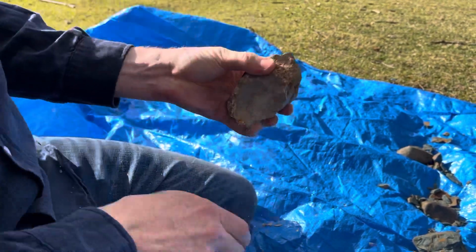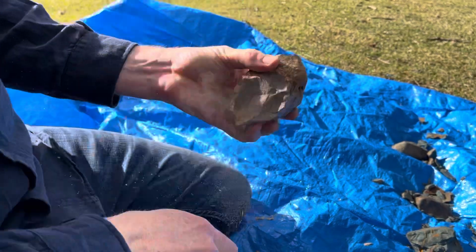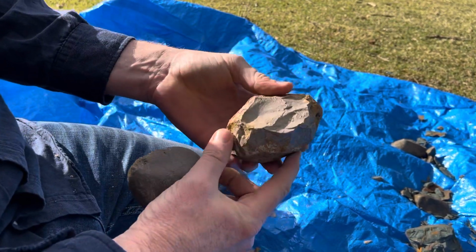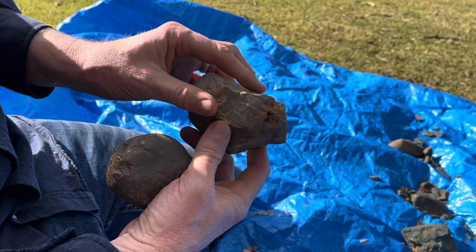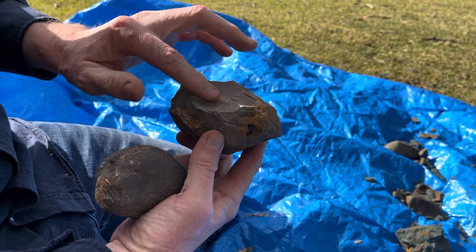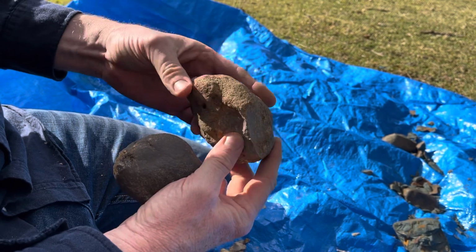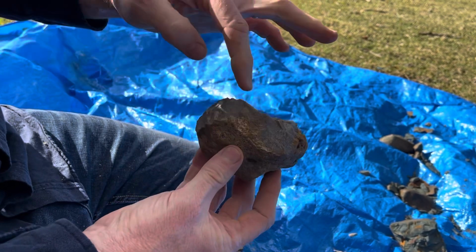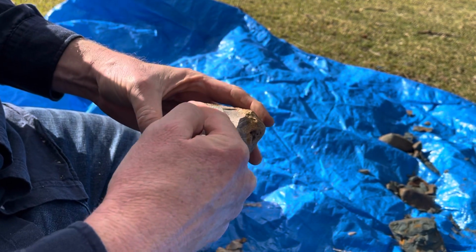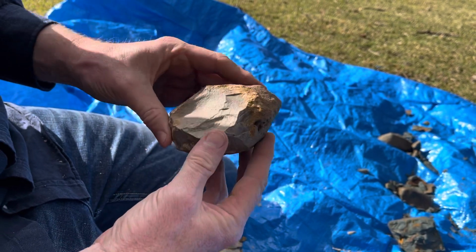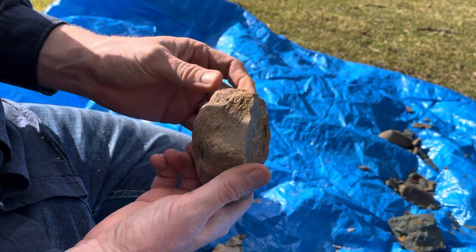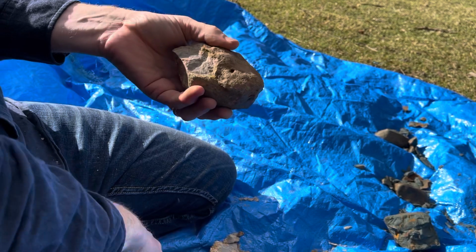There's not many more flakes we can take off here, so we're starting to reach a point now where we've got step terminations here, step and hinge terminations here, step and hinge terminations here. So we've now got 1, 2, 3 platforms, 3 directions of flaking. So this is a rotated core or a multi-platform core.